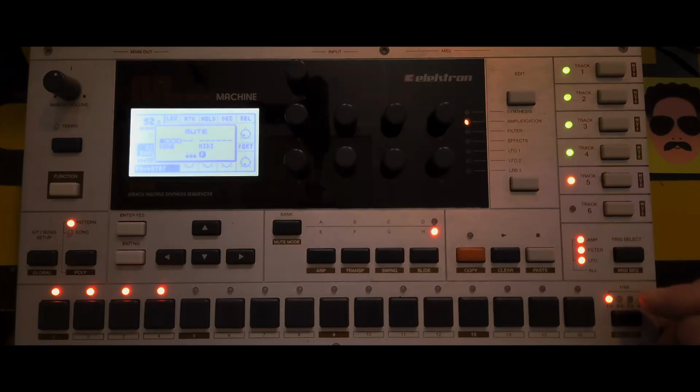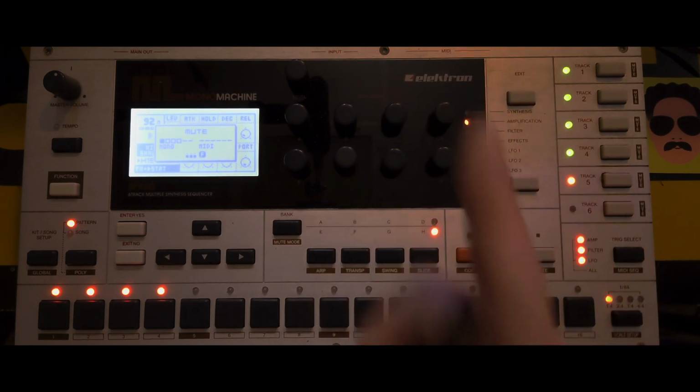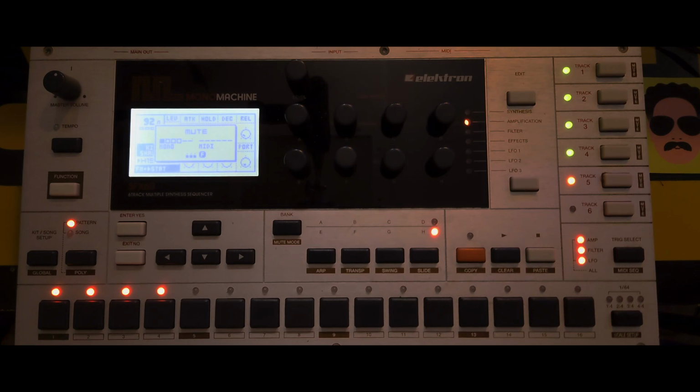So, the first thing that you might notice is this. It's on one bar, and it's constantly changing.